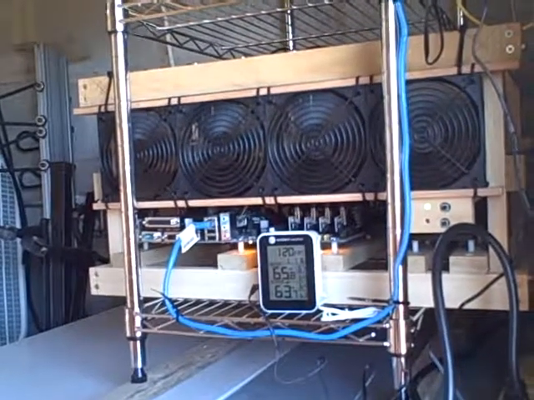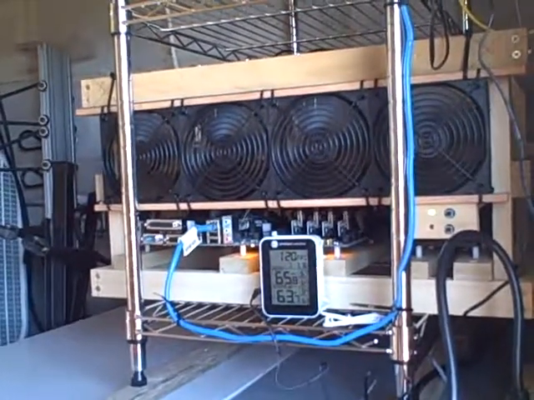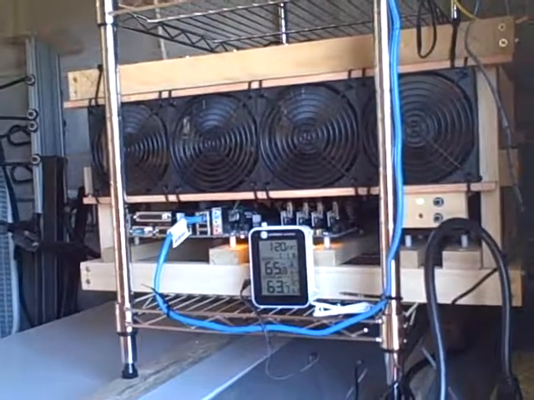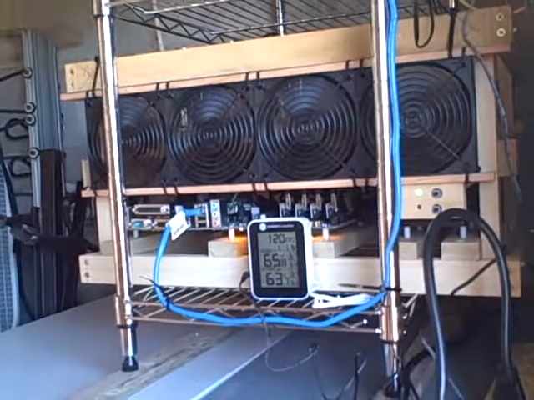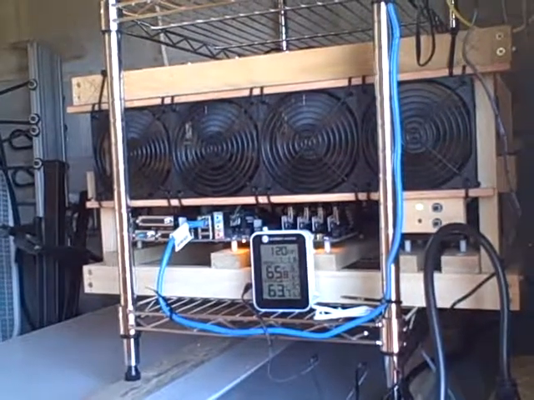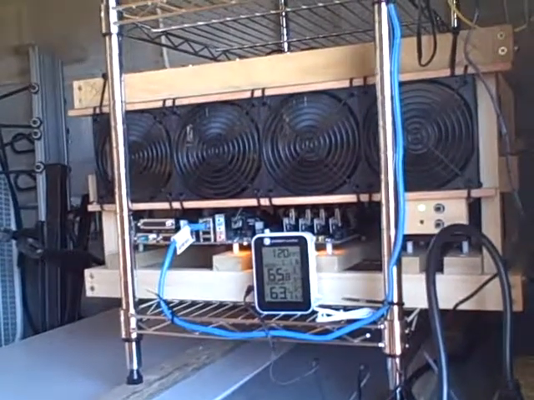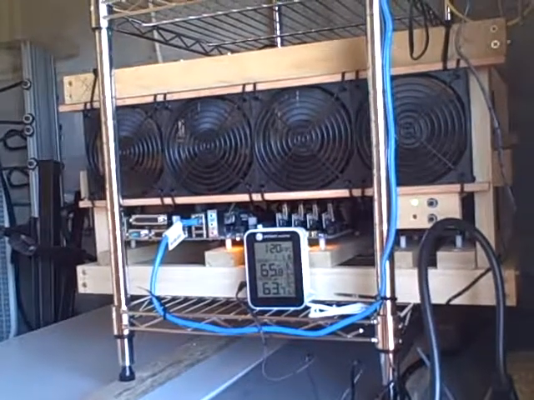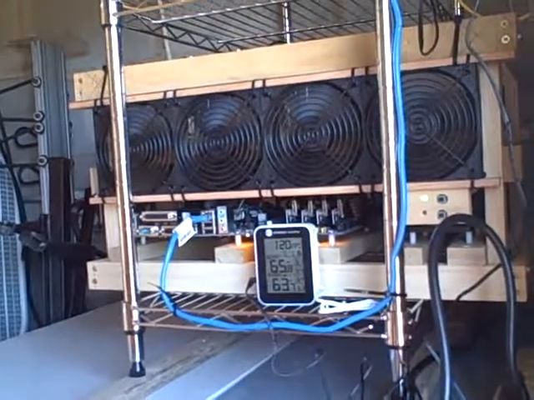The next thing I would do is install your antivirus software and have that running basically continuously. And then the next thing I would do is upgrade or update the operating system. After that, I would start loading in the mining utilities.